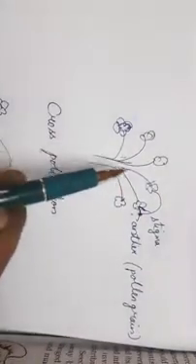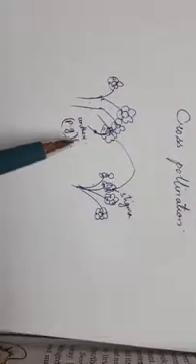Here the pollination was taking place within the same plant, and here the pollination is taking place between two plants. So that is why it is called cross-pollination. Clear, children? I hope this much is clear to all of you.